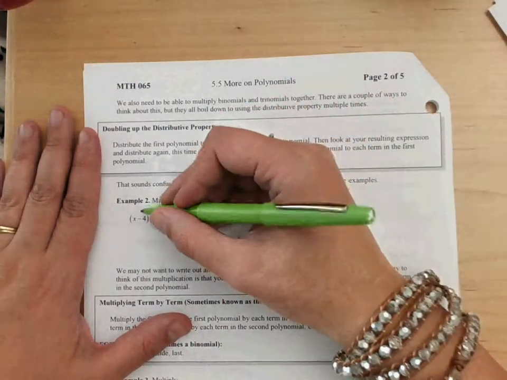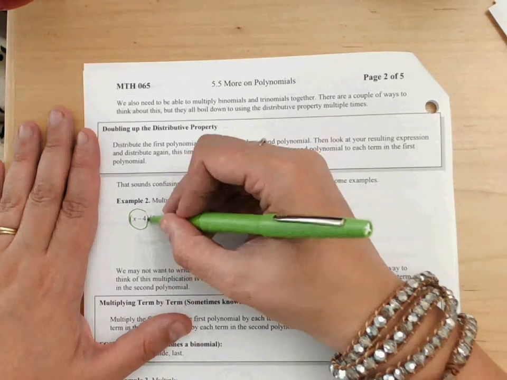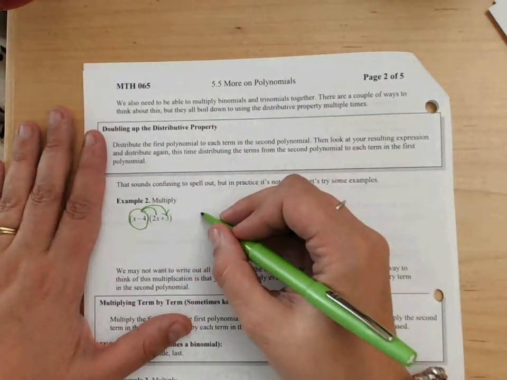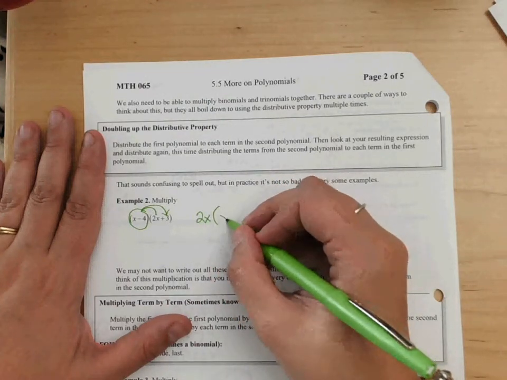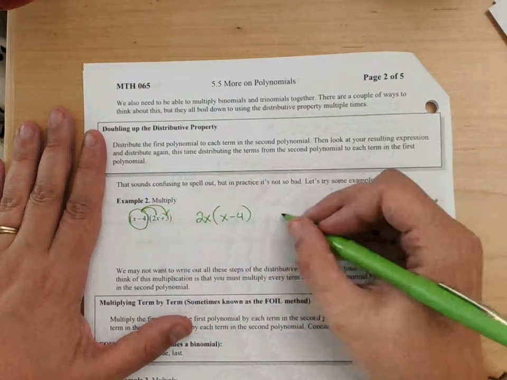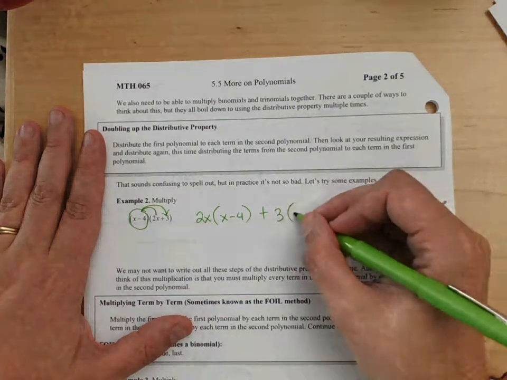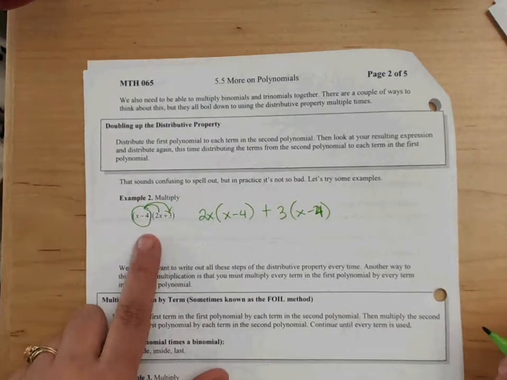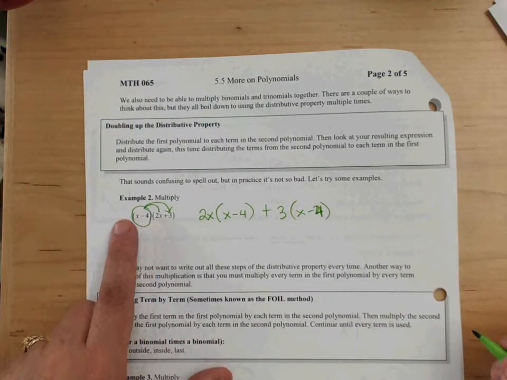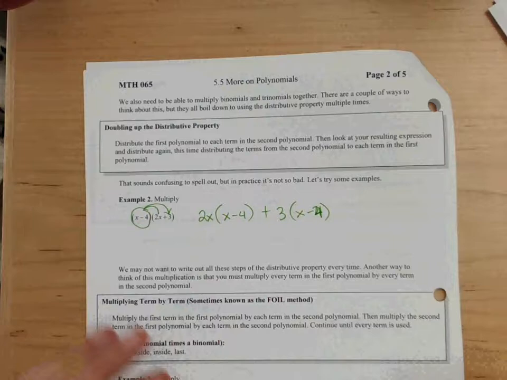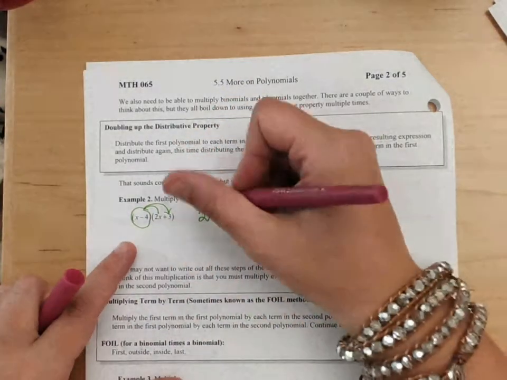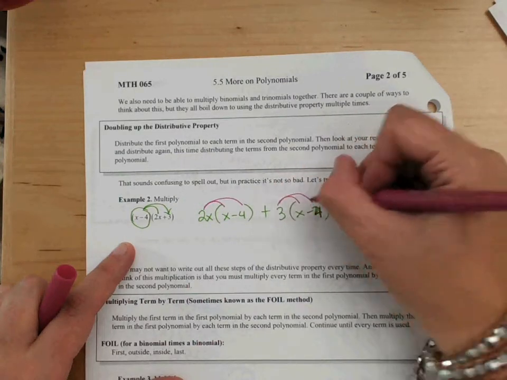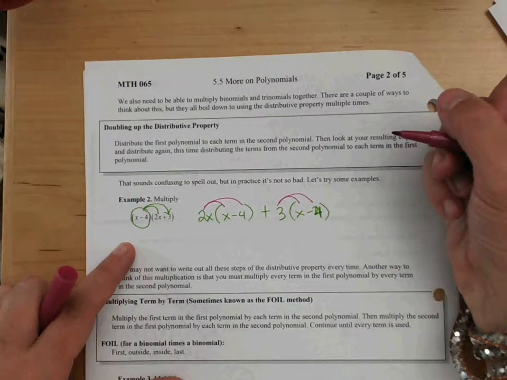Let's try an example. So if I were to say, I'm going to take this whole thing and distribute it to this and to this, that means I'm going to have 2x times x minus 4, and I'm going to have 3 times x minus 4. You see what I'm doing here? I'm distributing that whole binomial. Now, I know I'm going to have to distribute the 2x, right? And I'm going to have to distribute the 3. You see why I'm doing that?